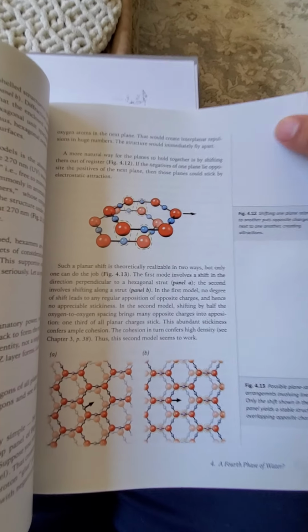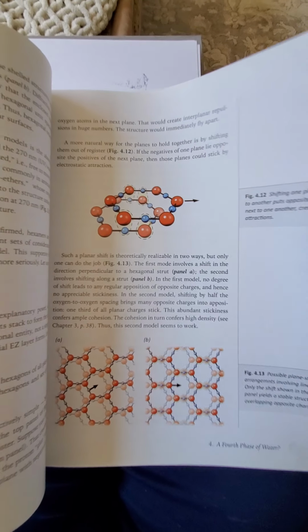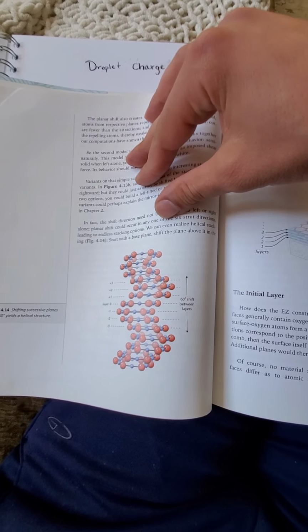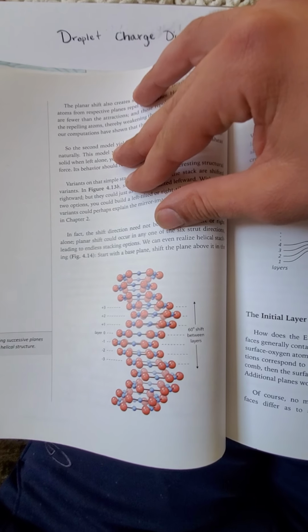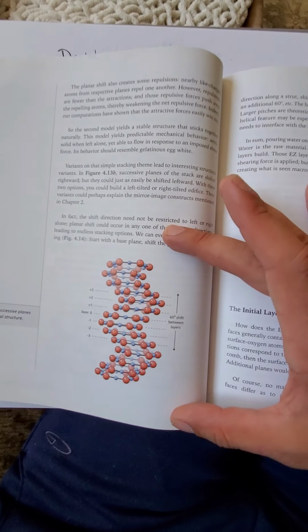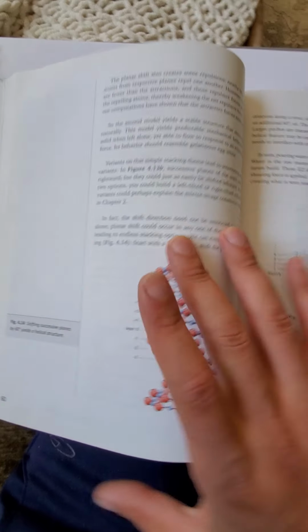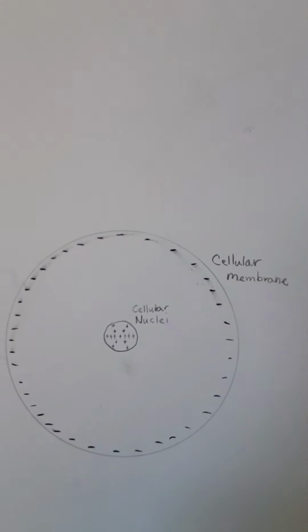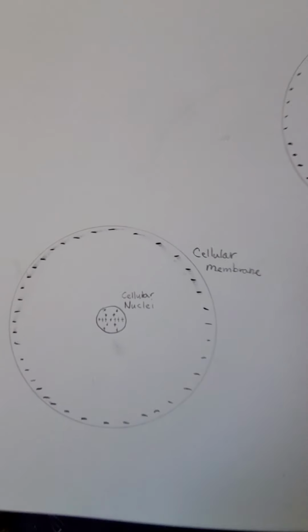When you look at the fourth phase of water, you can see that these charges and how these lattice structures line up electromagnetically actually create genetic structures. These genetic structures are essentially water organizing down through a vortex pattern to the smallest possible levels.